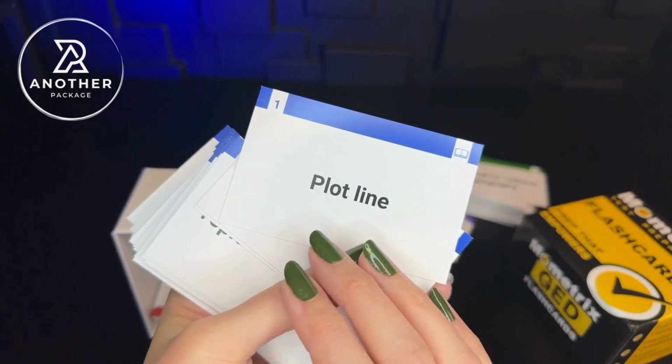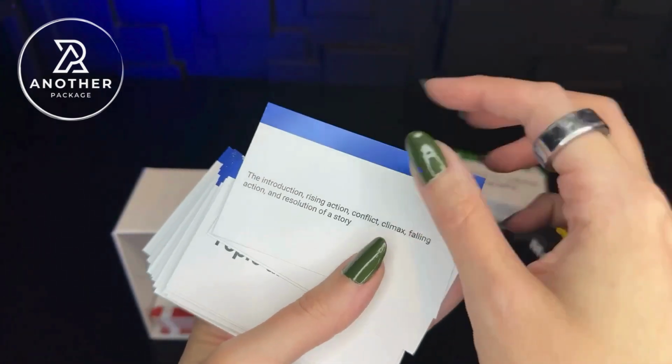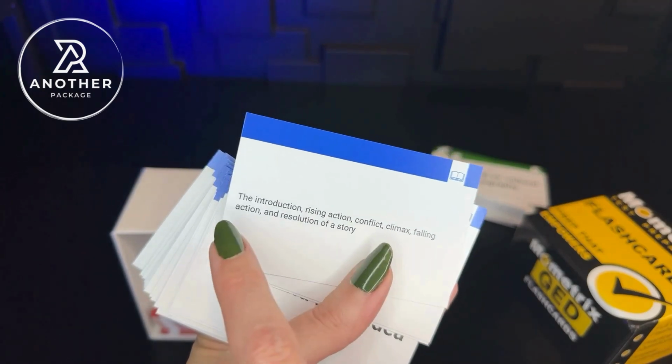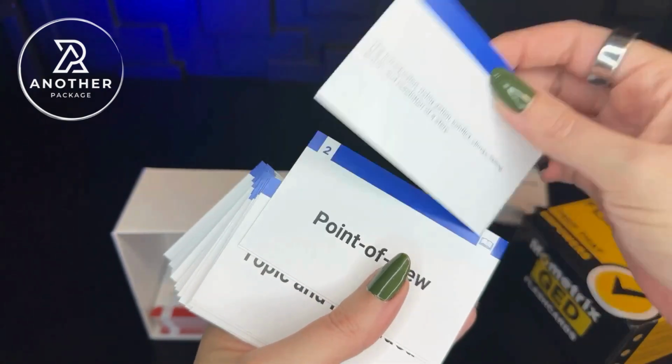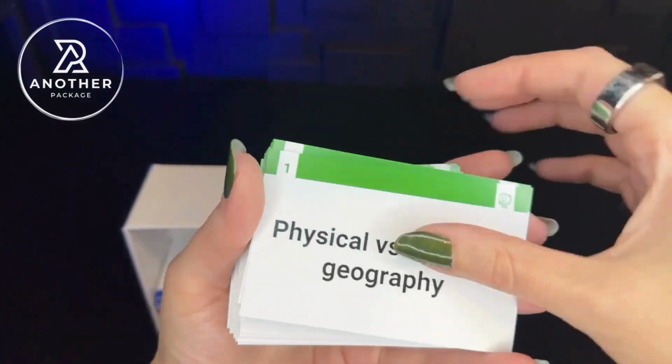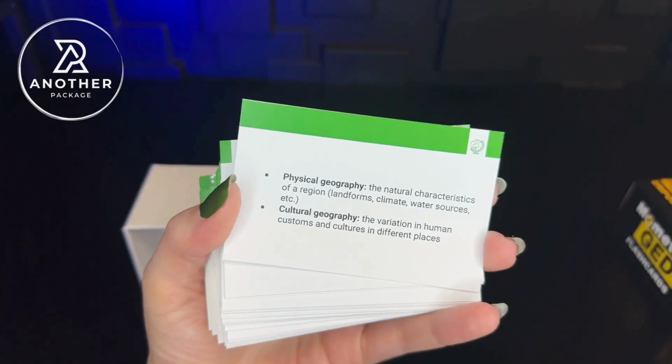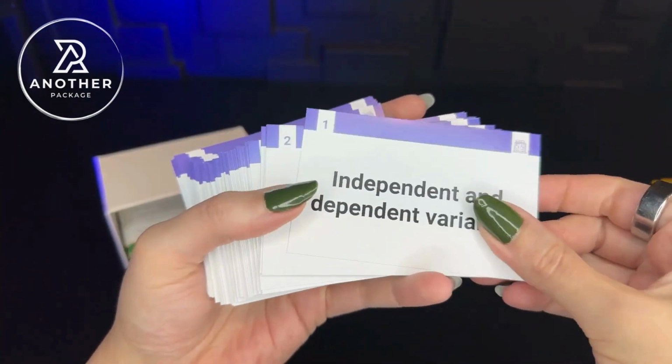Here's an example of the one for language arts. It says plot line, and then it tells you what that is: the introduction, rising action, conflict, climax, falling action, and resolution of a story. The example of number 1 for physical versus cultural geography, you could turn it over and then it'll tell you the difference between the two. And it's a similar theme here for our sciences.